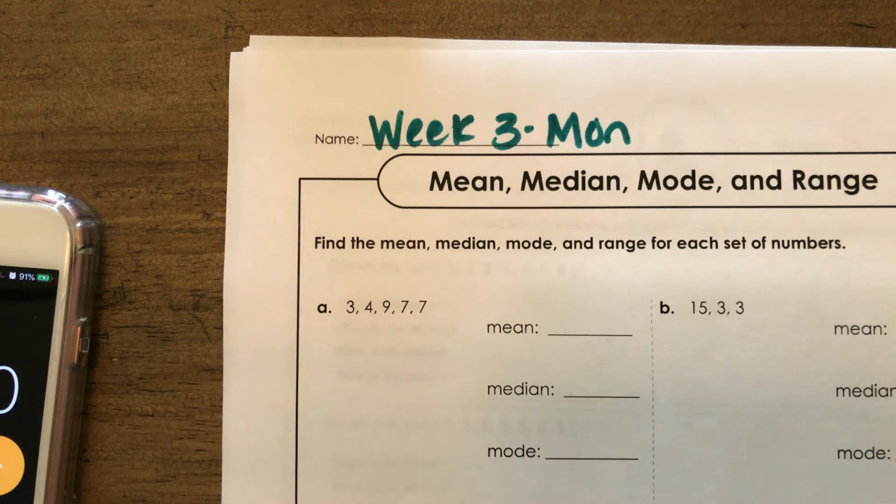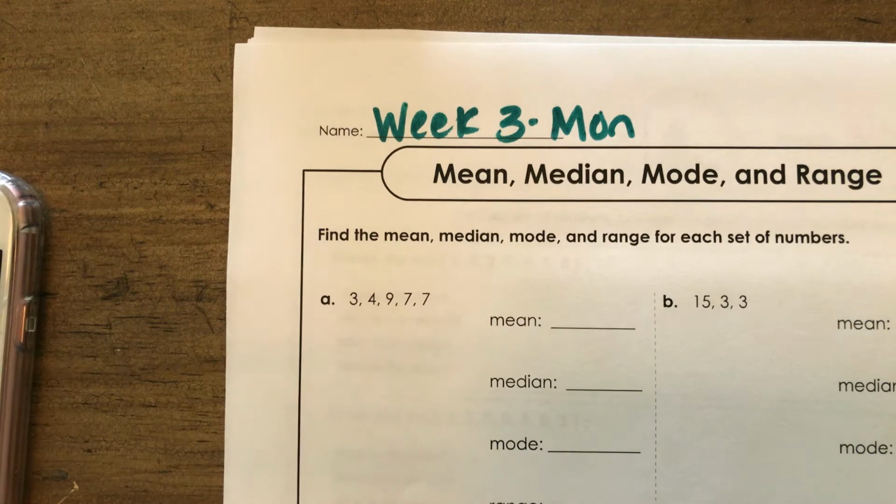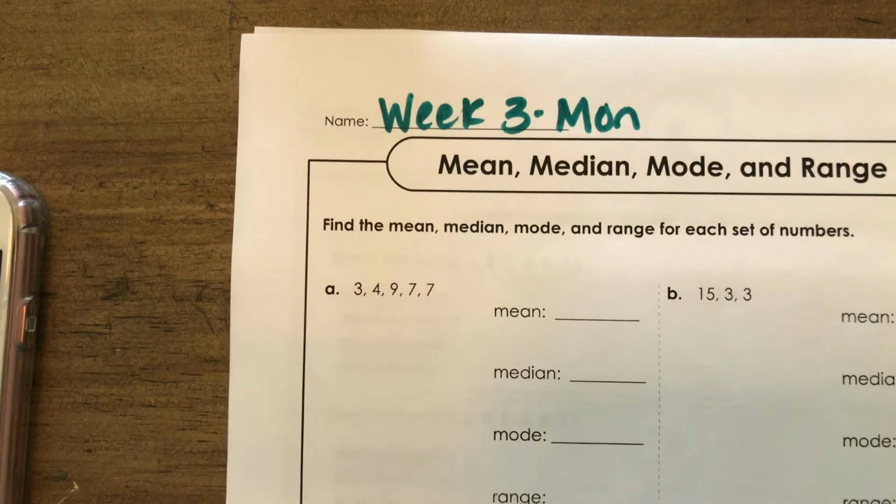All right, here we go. Week 3, math, day 1, Monday. We are working on mean, median, mode, and range this week. This is review, and I made that handy dandy reference sheet. So that'll be very, very helpful.